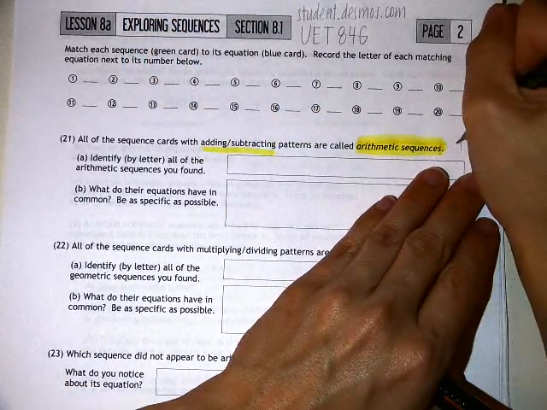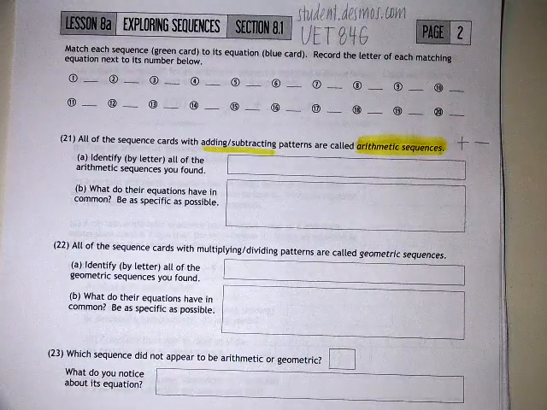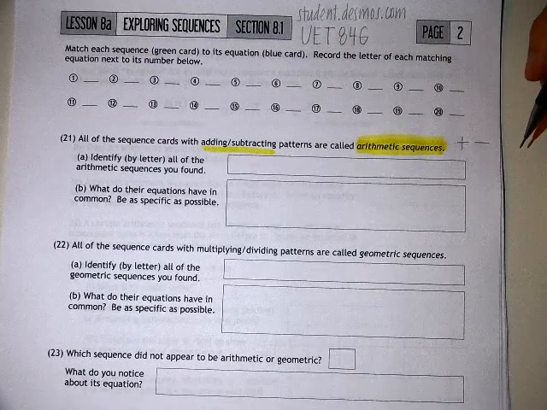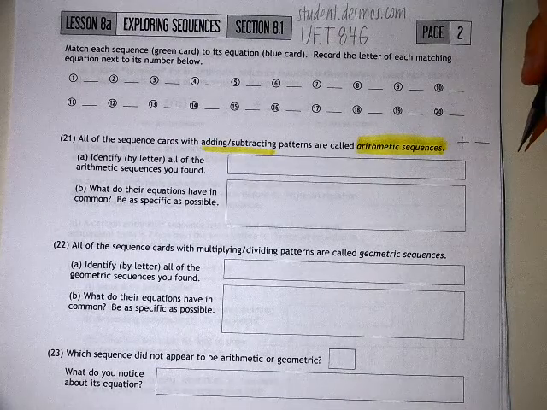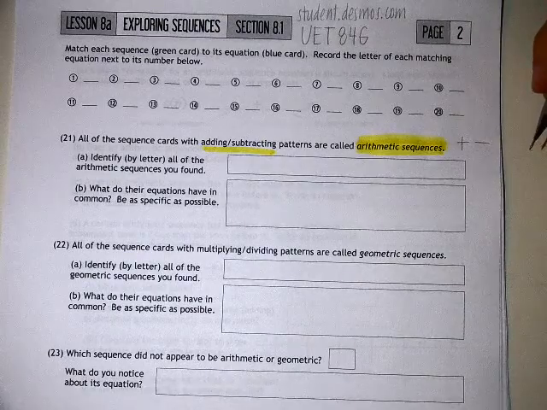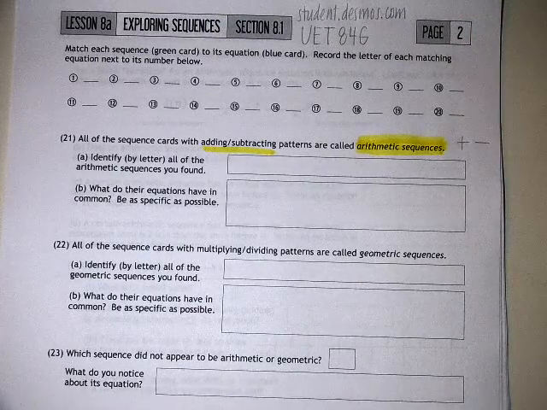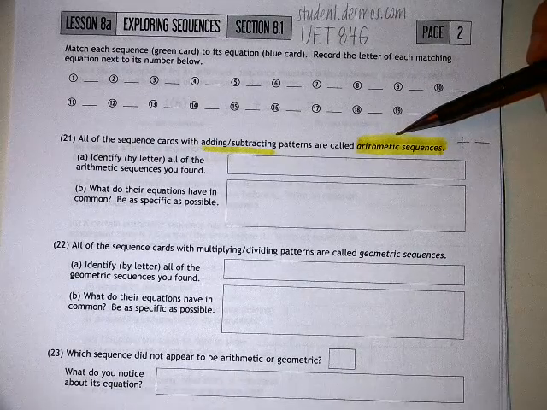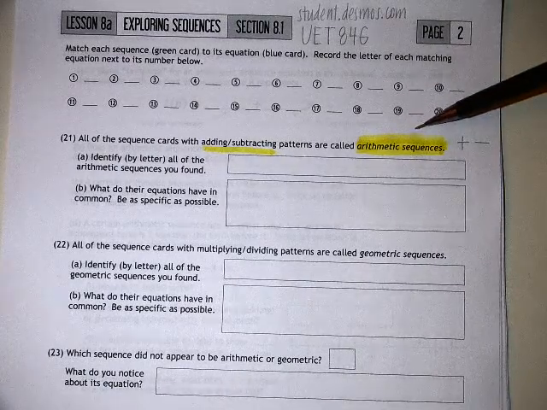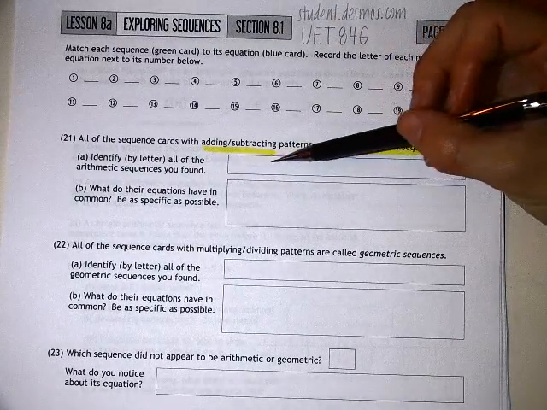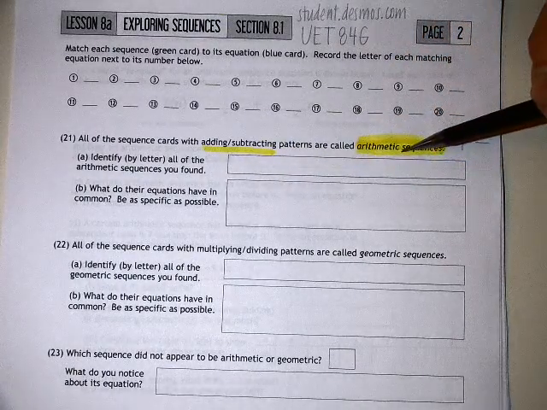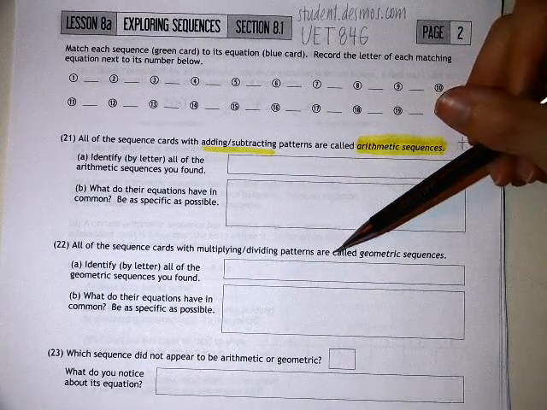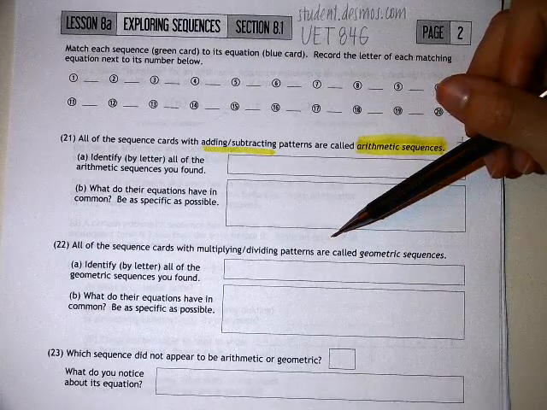Arithmetic sequences are patterns that had an adding or a subtracting pattern to them. So if you go back and look at your Desmos screen, go back specifically and look at the cards that you did, either on the first set of cards or on the second set of cards. See if you can pinpoint the ones that were arithmetic, the ones that either had an adding pattern or a subtracting pattern to them. List their letters in the space for letter A, and in letter B, look specifically at the blue cards for the arithmetic patterns that you found.